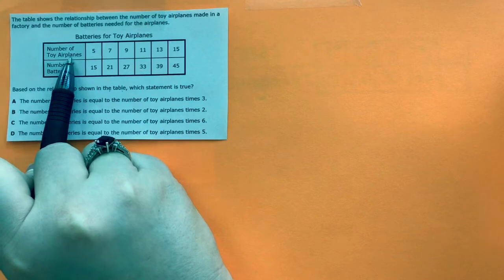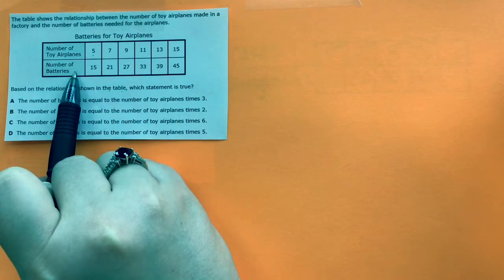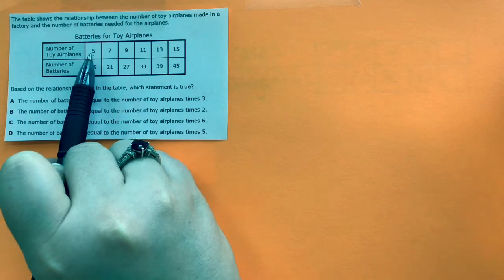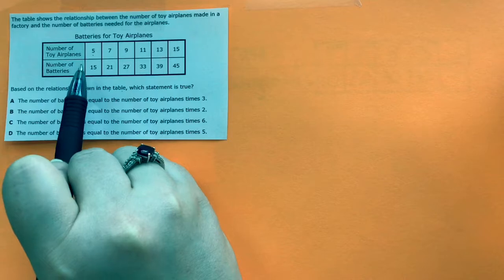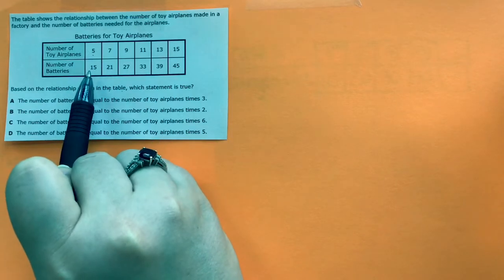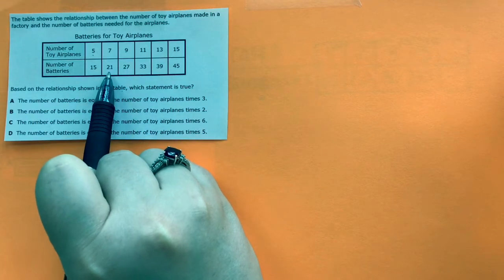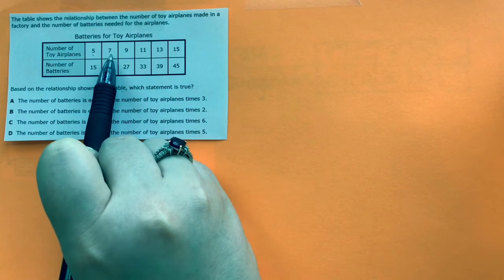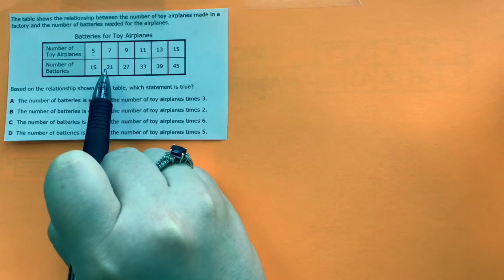The number of toy airplanes is on the top. So I have 5 airplanes. Well, how many batteries would I need to operate all 5 of the airplanes? I would need a total of 15 batteries. Well, that helps me a little bit. The relationship is 5 and 15. Well, what if I had 7 airplanes? Then I would need 21 batteries to operate all 7 of those toy airplanes. Okay, so that's a relationship.